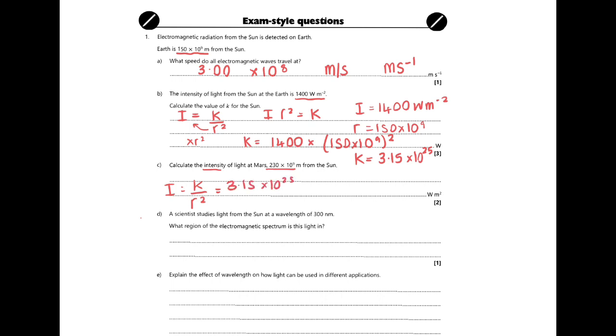So we just calculated the K of our Sun. And then we're going to divide it by our new distance, 230 times 10 to the 9, but we cannot forget to square it. So if you type those into your calculator, you should get 600 watts per meter squared. So that's a smaller number than the intensity of the Sun on the Earth because it's further away.